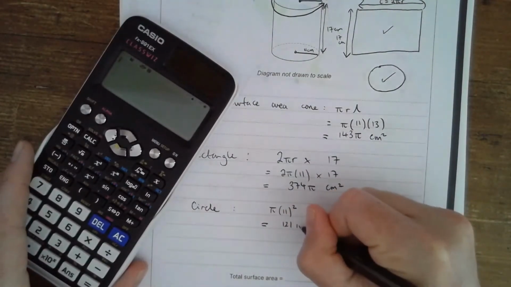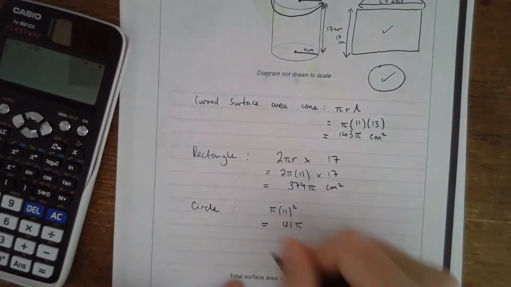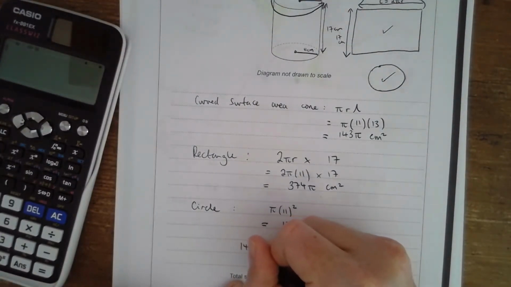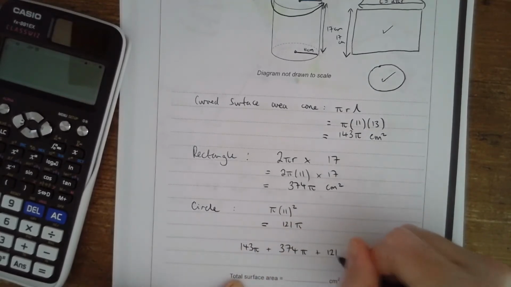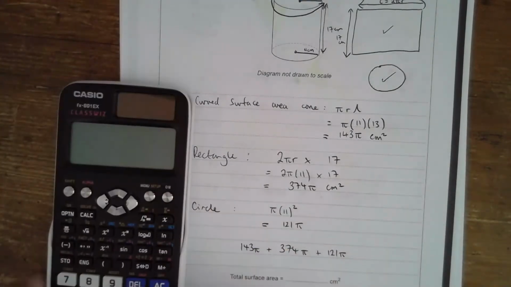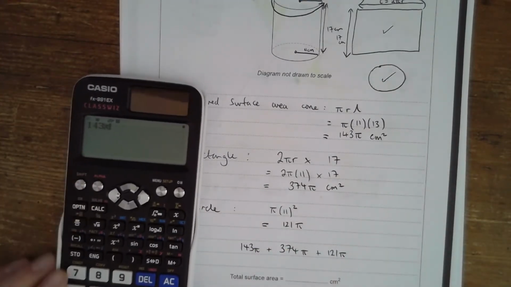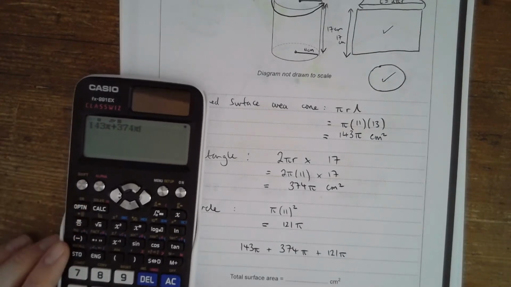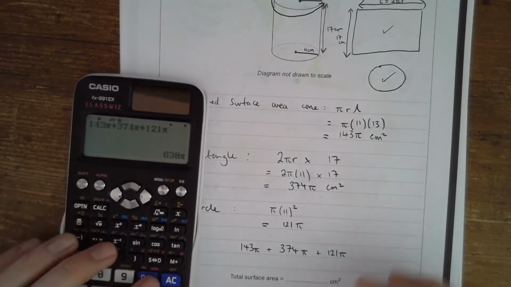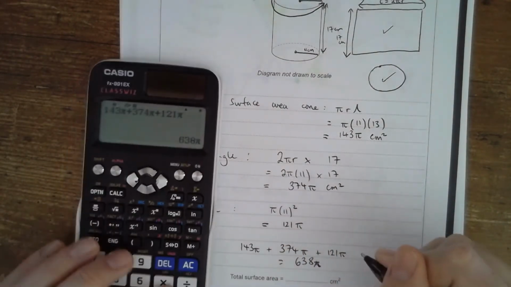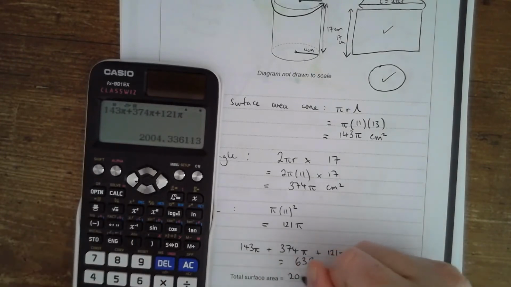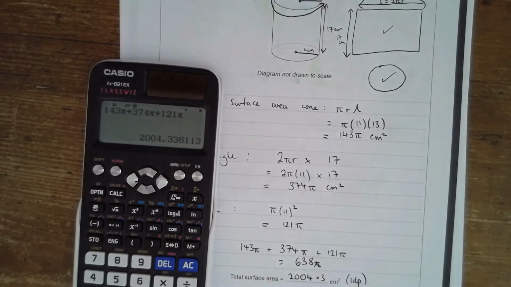Okay, so therefore, the total surface area would be 143 pi plus 374 pi and then plus 121 pi. So that's just going to go into my calculator like that. 143 pi plus 374 pi plus 121 pi. And that gives me an answer of 638 pi. But because I'm finished now, I will take that out of pi form. So SD it to get 2004.3 to 1 decimal place. I'll just put in brackets there, 1 dp, so it's nice and clear to anyone looking at my work.